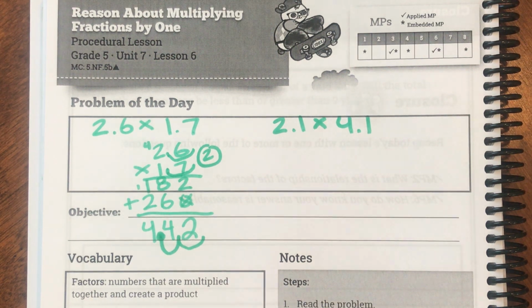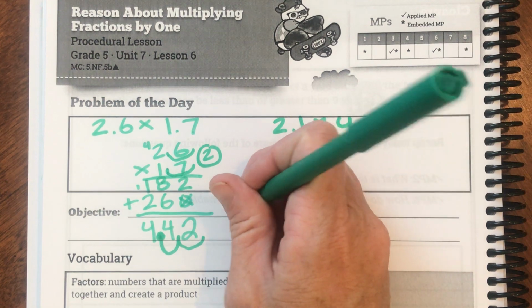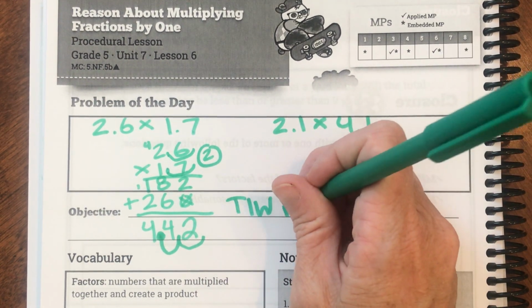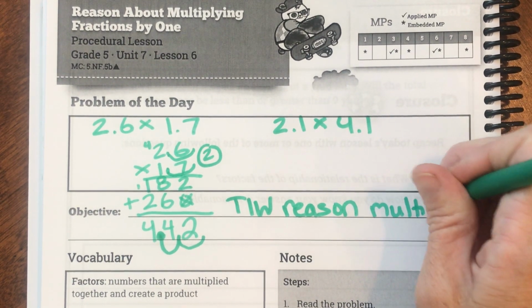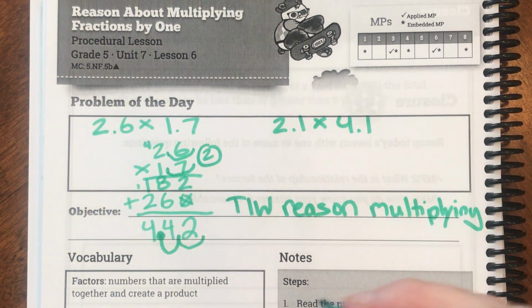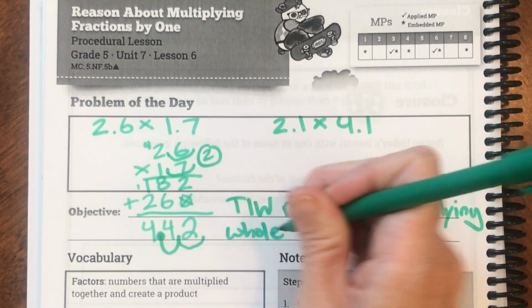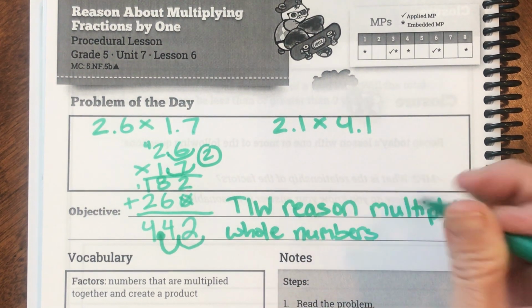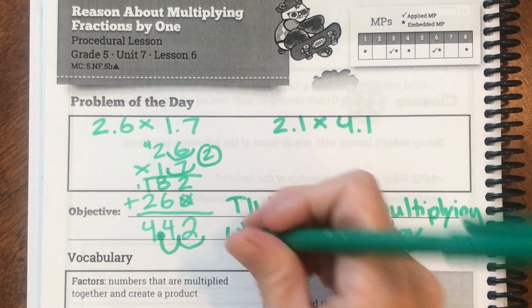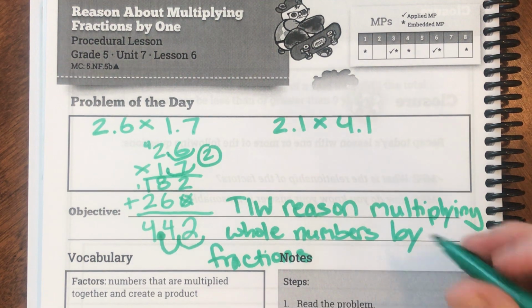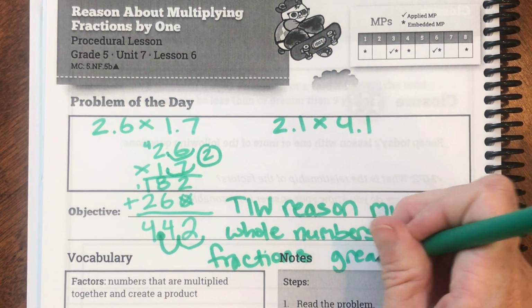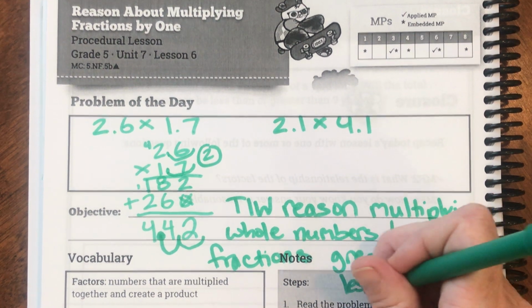So our lesson today is about understanding multiplying fractions. We're going to really understand what happens. So our goal today is, today I will reason, which means understand and make sense, of multiplying whole numbers by fractions greater or less than 1.